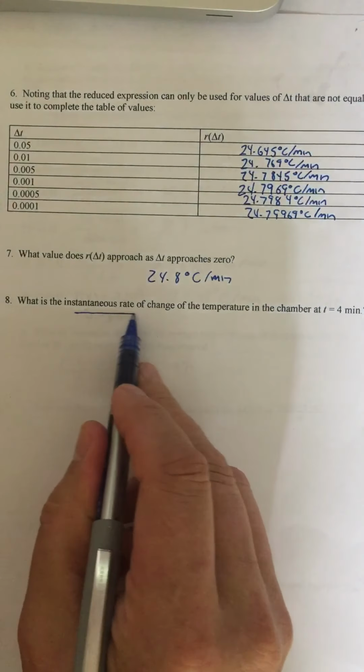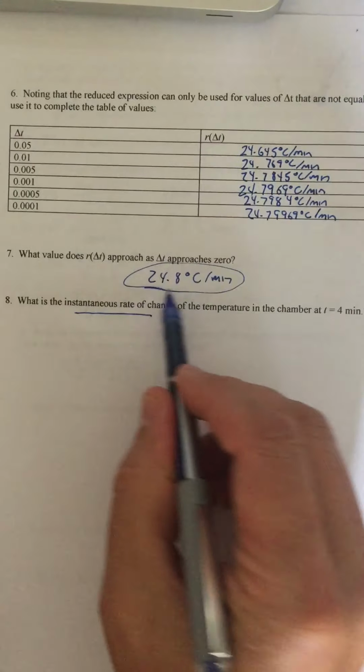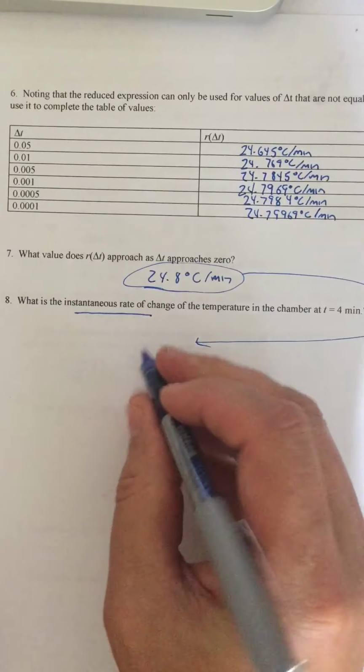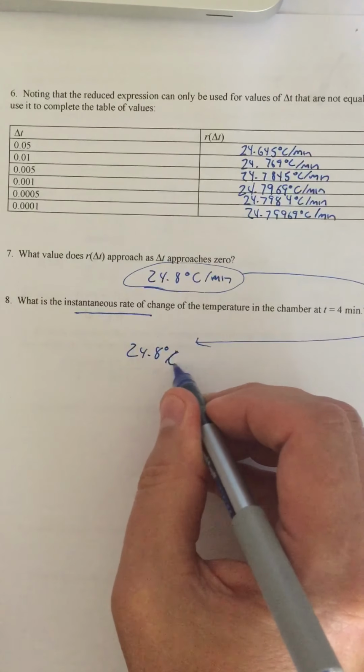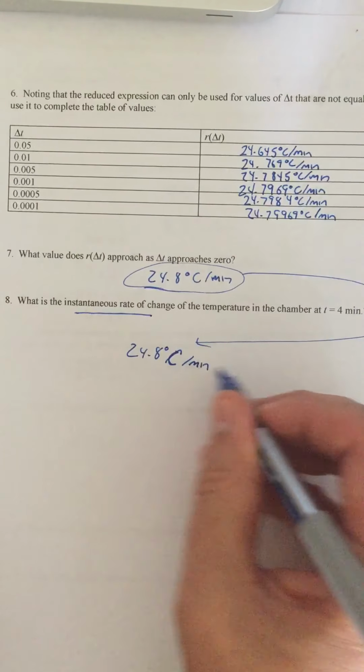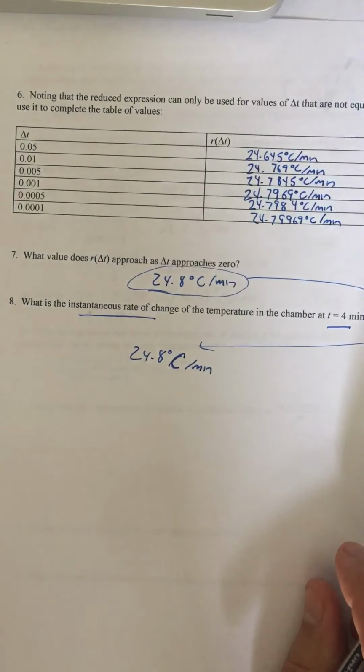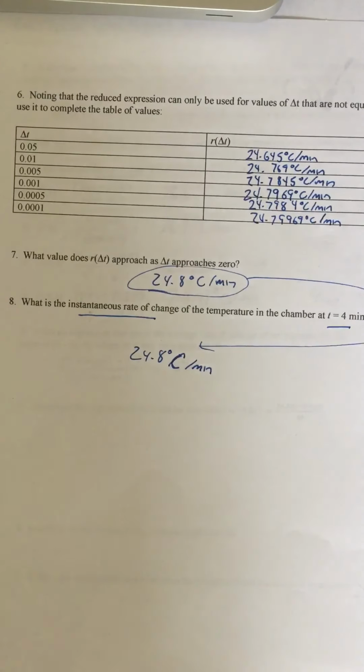What is the instantaneous rate of change? This is the instantaneous rate of change. The limit that you are approaching is the instantaneous rate of change at t equals 4. All right, so that's how you do limits number 2. Limits number 1, part 2.